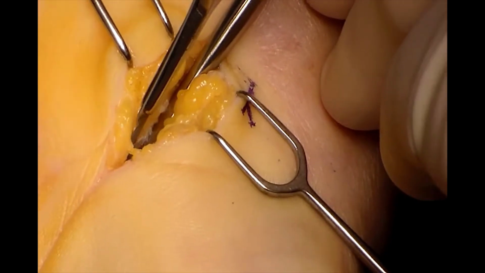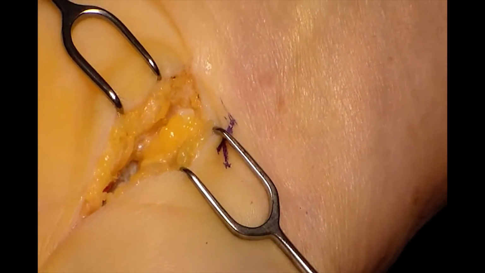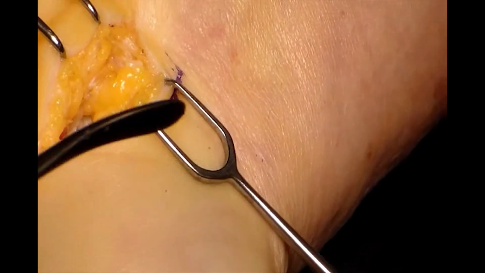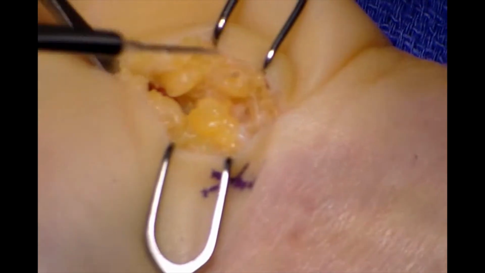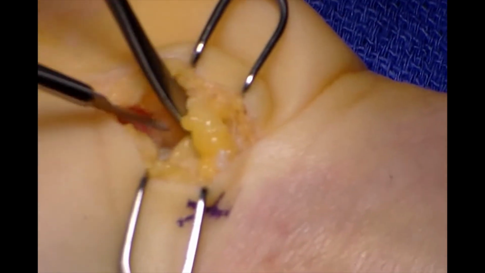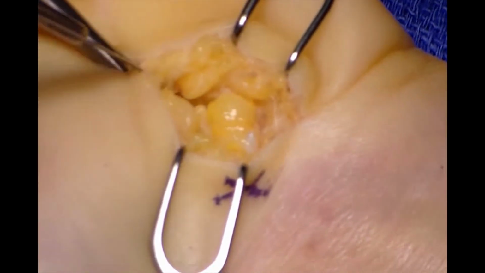With the Freer between the nerve and the flexor retinaculum, you simply divide it. Then you reverse the direction, go proximally, and divide the flexor retinaculum that way, always protecting the nerve with the Freer or the elevator.